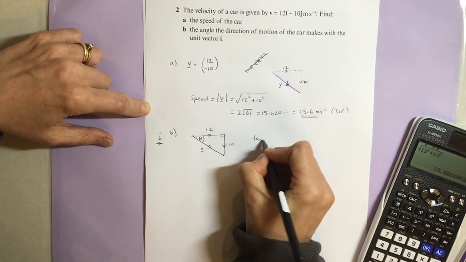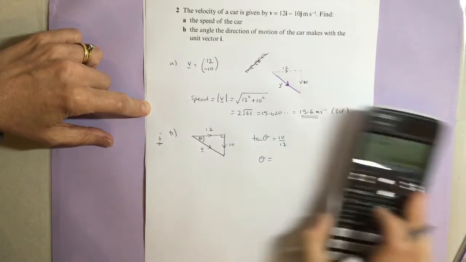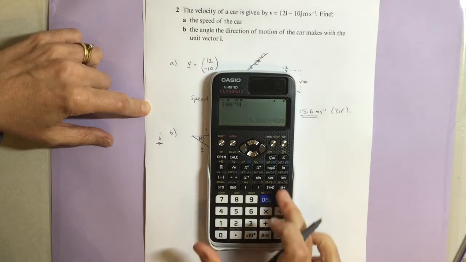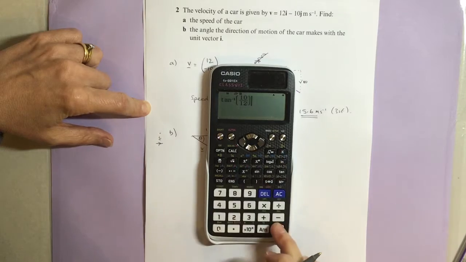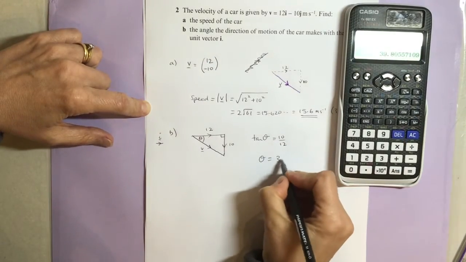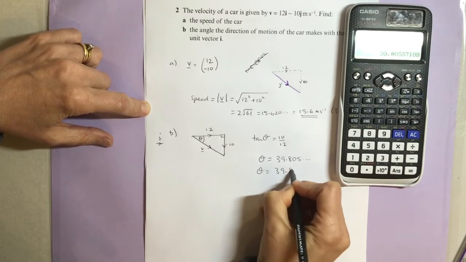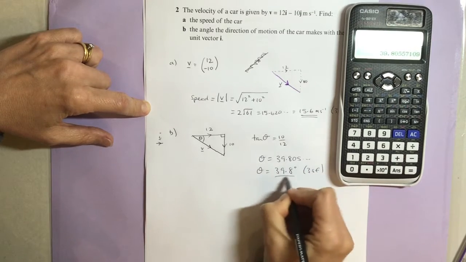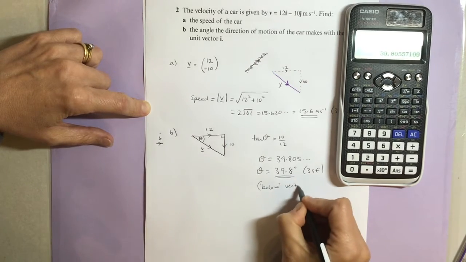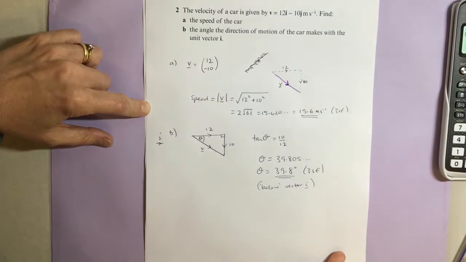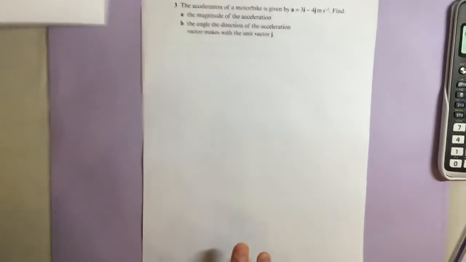So let's do this. So tan of theta is opposite over adjacent. So theta is going to be inverse tan 10 over 12. So that's going to give me 39.805, etc. So 39.8 degrees to 3SF. And that's that angle there. That's below vector i. Okay, so that's our first question done. Well, it's question 2 actually, but the first one I had an email about. Let's look at question 3.